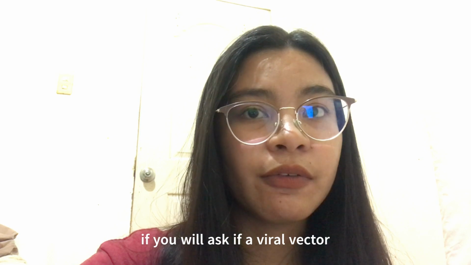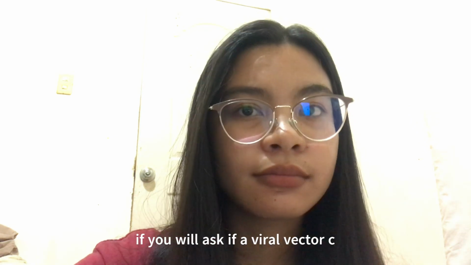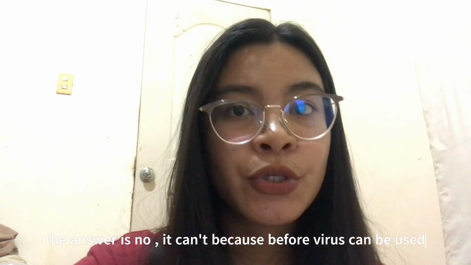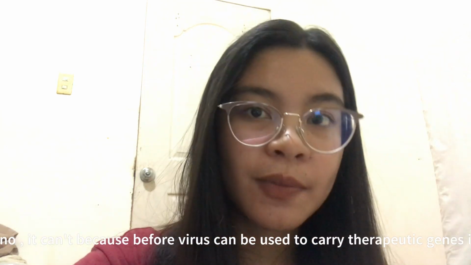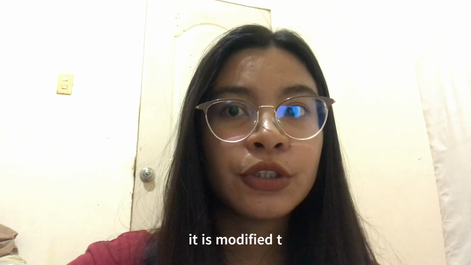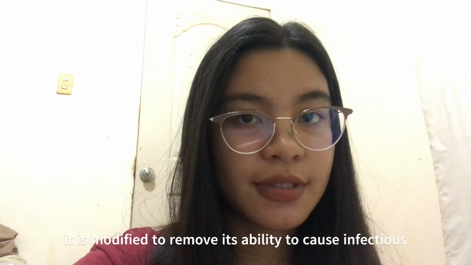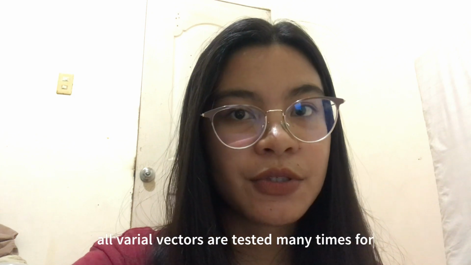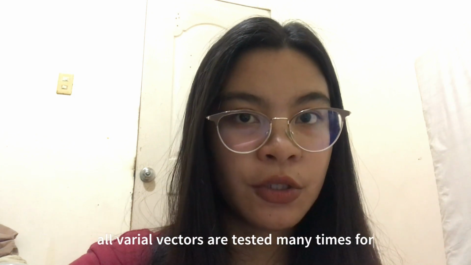If you ask whether a viral vector can make you sick, the answer is no, it can't, because before a virus can be used to carry therapeutic genes into human cells, it is modified to remove its ability to cause infectious disease. All viral vectors are tested many times for safety prior to being used in humans.